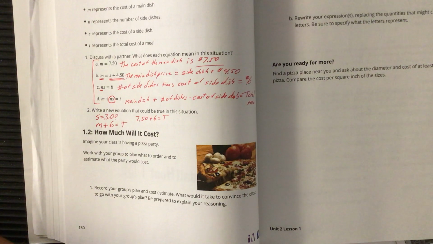All right, let's start hearing some ideas, we'll see how you did. We'll start off because we have the best one. All right, so this group thinks they have the best idea, let's listen.